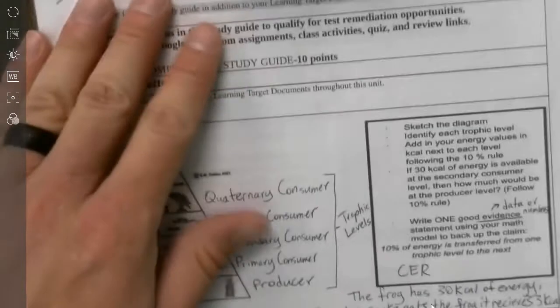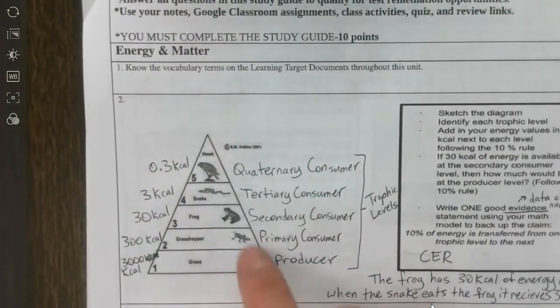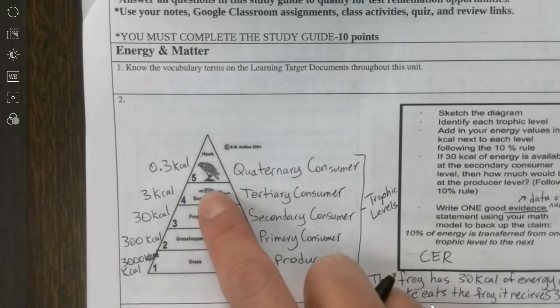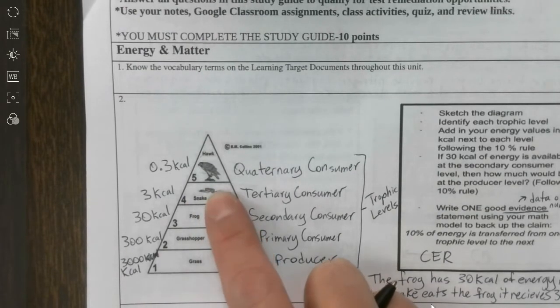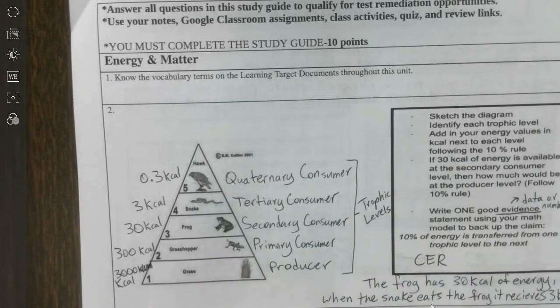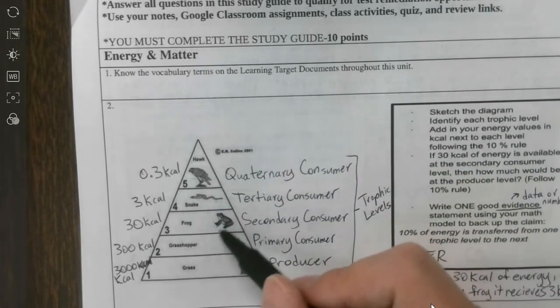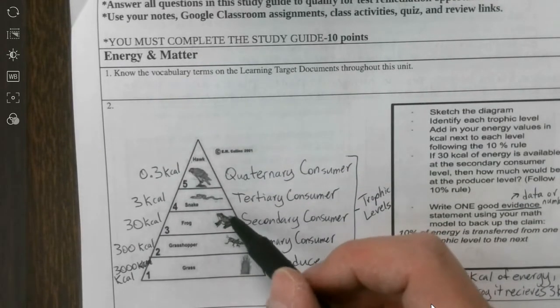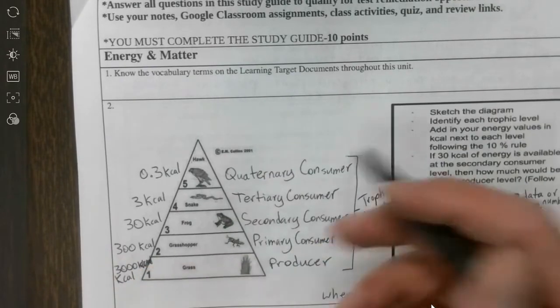So if we were to go back to looking at these trophic levels, the frog is eaten by the snake, and that energy is just going from the frog to the snake. It doesn't go back to the grasshopper or something like that. The materials, the nutrients, and the things that make up that frog will eventually be recycled, but the energy is only used once.